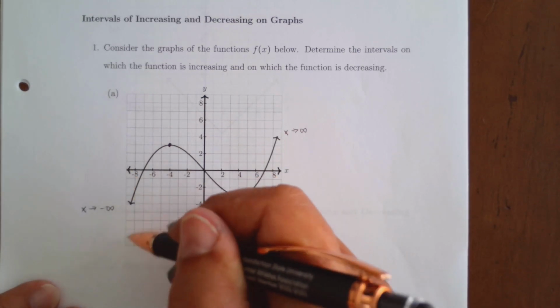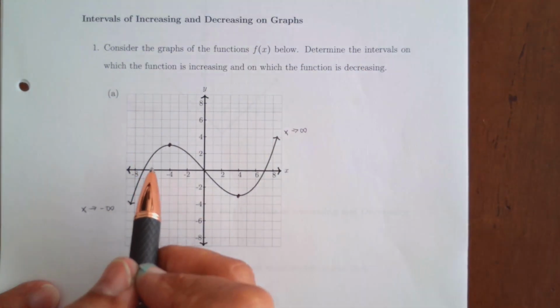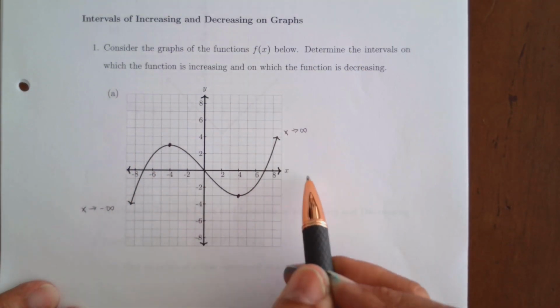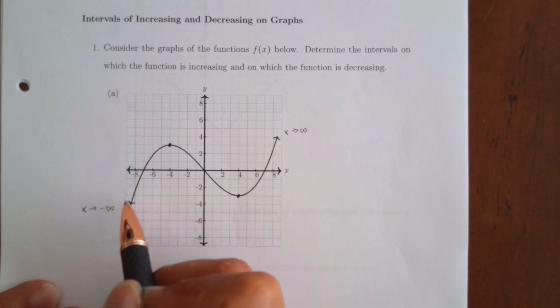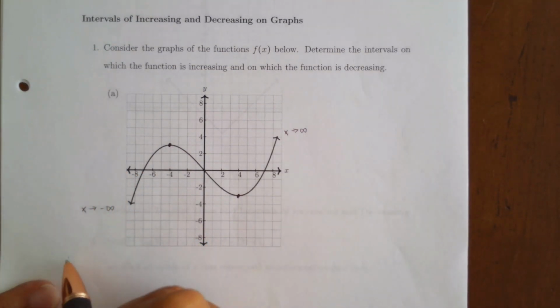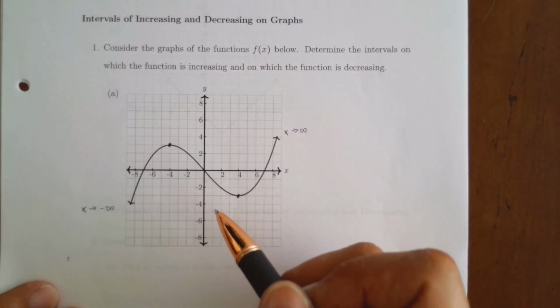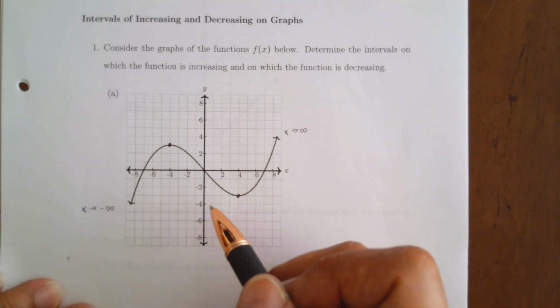That also means y is going down. Yes, this also means y is going up. But we're talking about moving on the x-axis to do these intervals. So this means that no matter where I am on the x-axis, I still have a point on the graph. So we're looking at x's. Okay. All right, so where is my graph increasing?